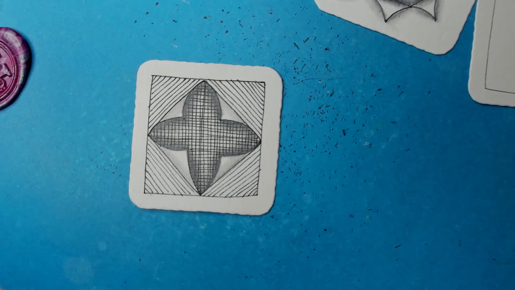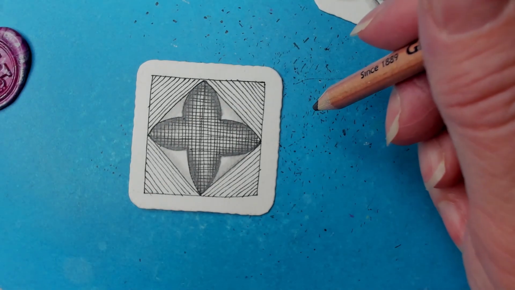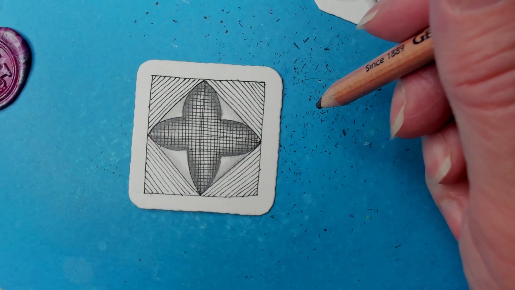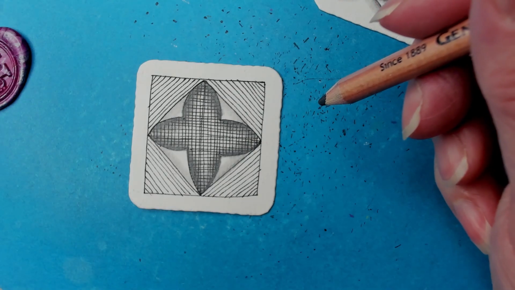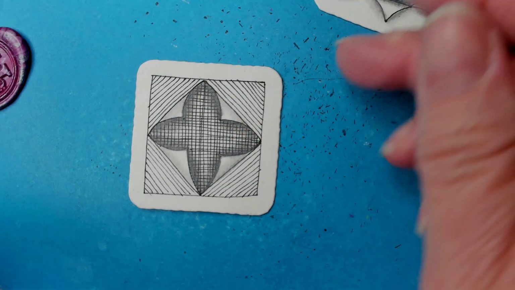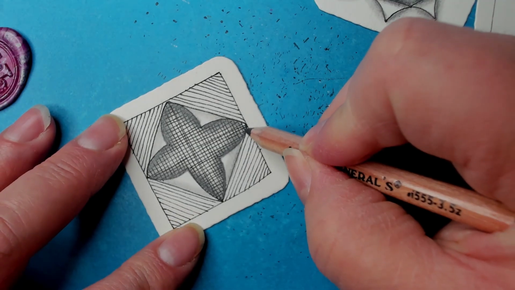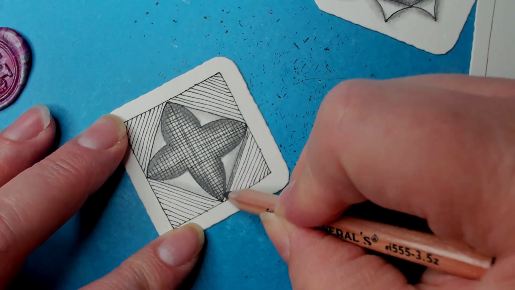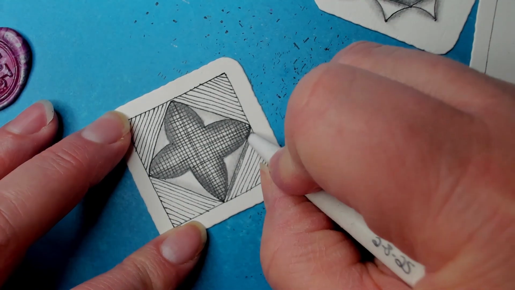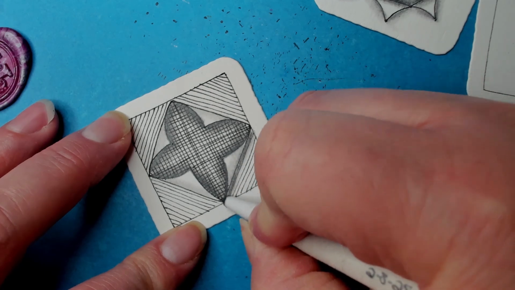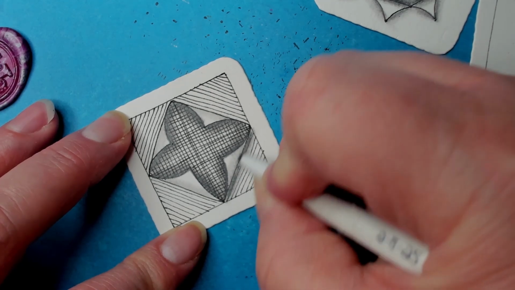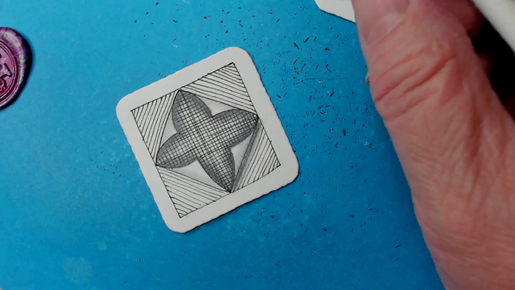And then I'm almost afraid to, okay, but I'm going to just see what the one side looks like. Nope, that did it.